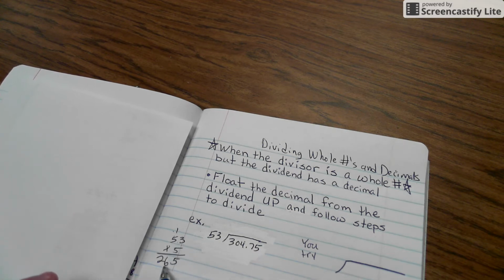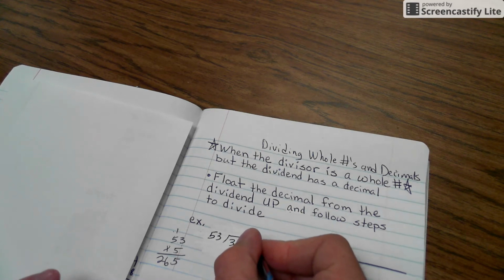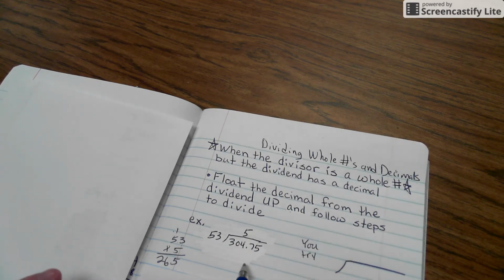And I've already done some of my math over here. 53 times 5 ends up being 265. So that will go in 5 times. So I've divided. Now I'm going to multiply. 5 times 53 gives me 265. I'm going to subtract because that's my next step in my division. So I'm still following the normal division steps: divide, multiply, subtract, and bring down. So I'm at the subtract now. I'm going to go ahead and subtract my numbers here.